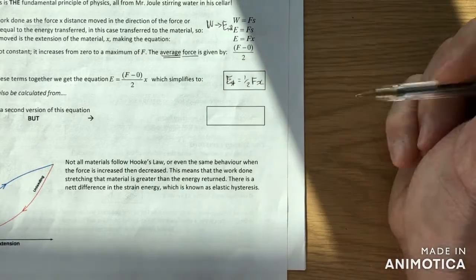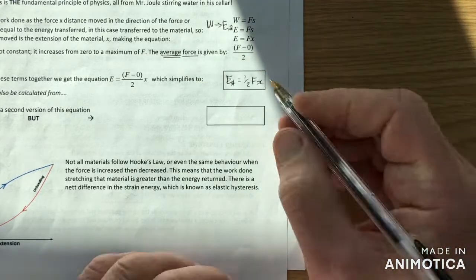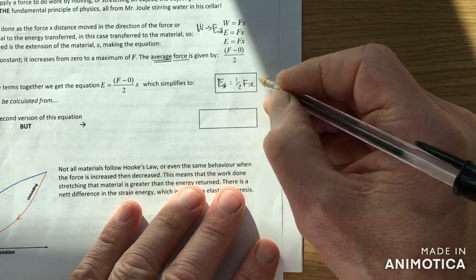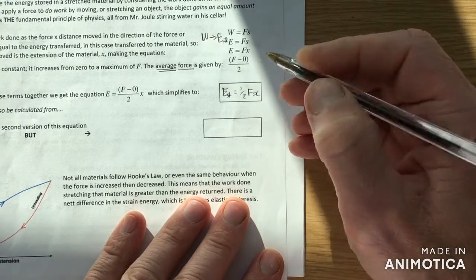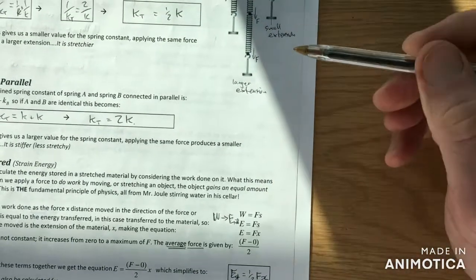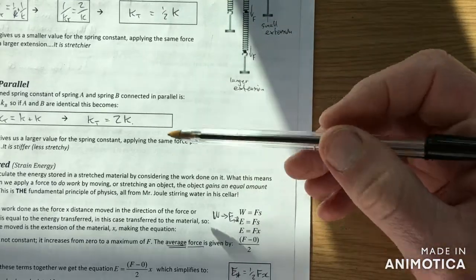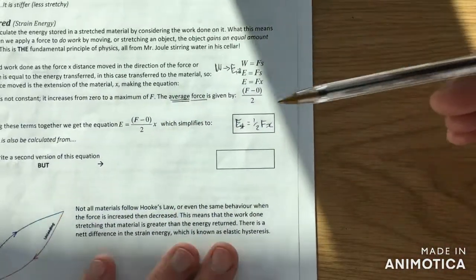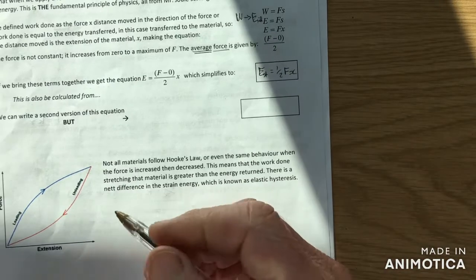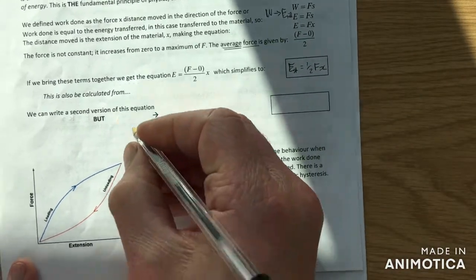Unfortunately, you don't always know the force. Okay, what you do know and what you can measure very easily is the extension. So if we know about the spring or the spring combination, then we will have a value for K and we will have x. So if we put that in, then we get a far more useful version.